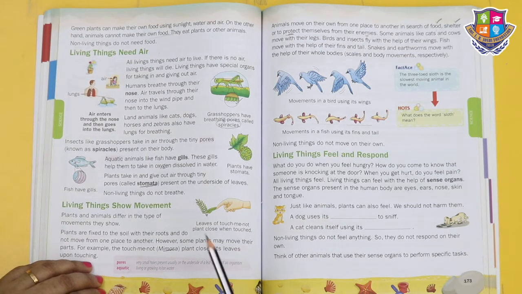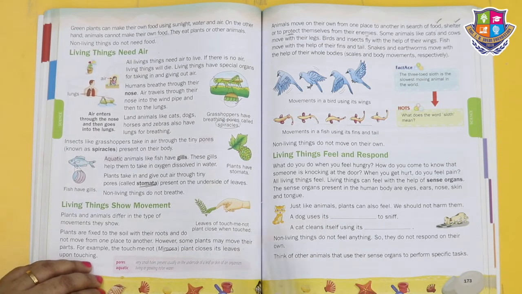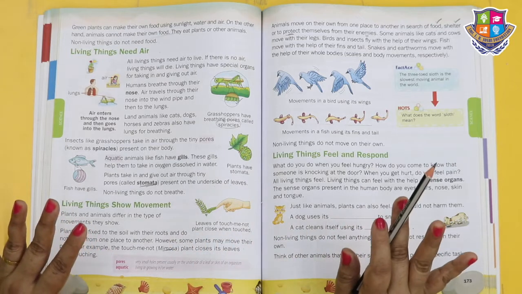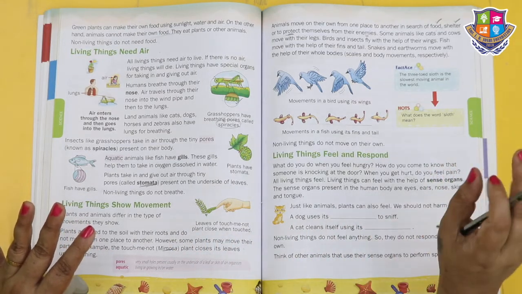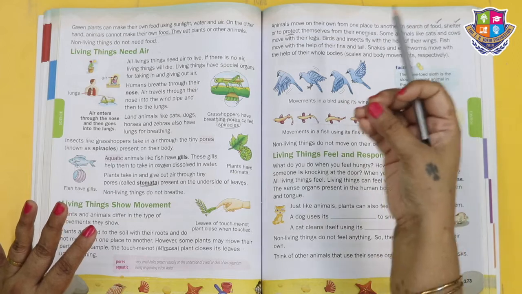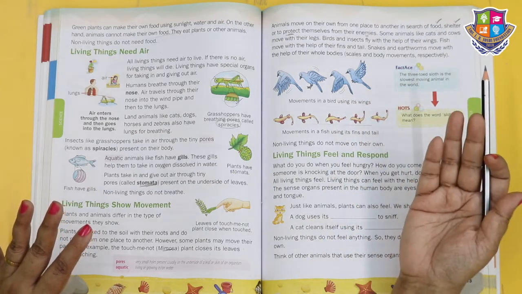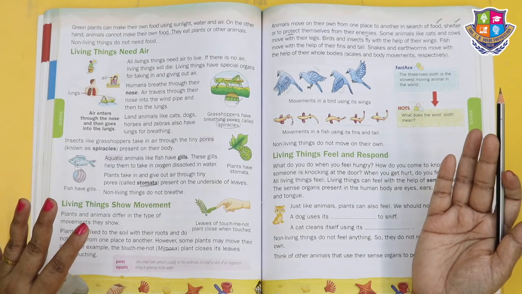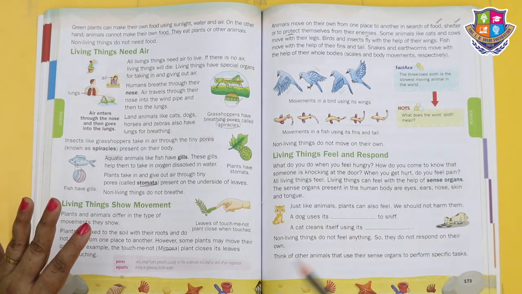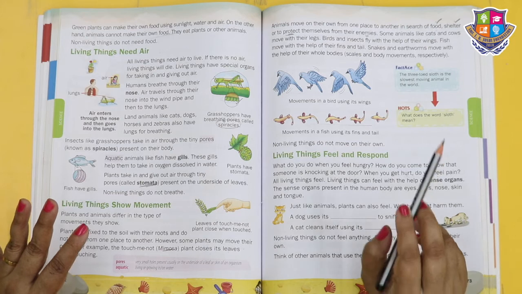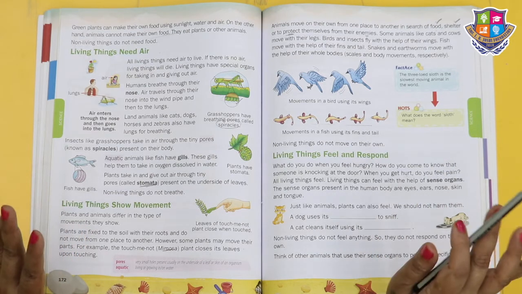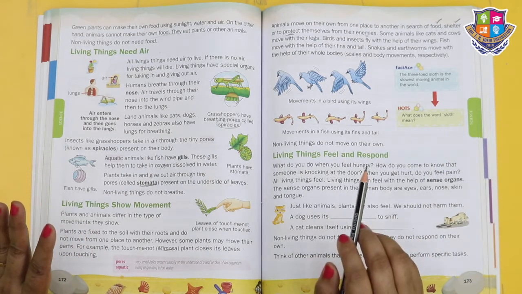Just like animals, plants also feel. We should not harm them. Just don't go on plucking things, wherever you see the plants around. Okay? Because they too are like us. They too are sensitive. Would you like someone to just come and pull the hair off your head? What would happen? It would be painful, isn't it? Same thing is with the plants.